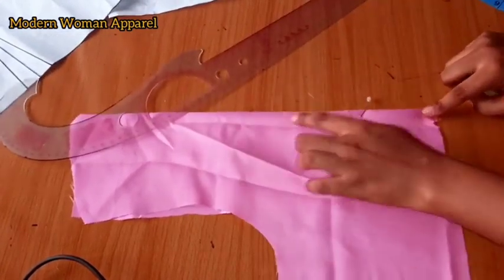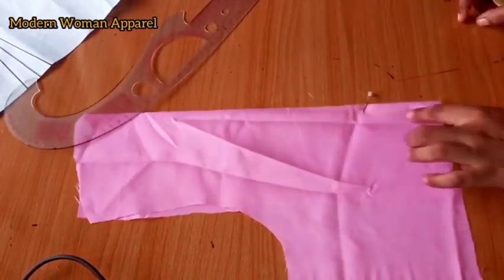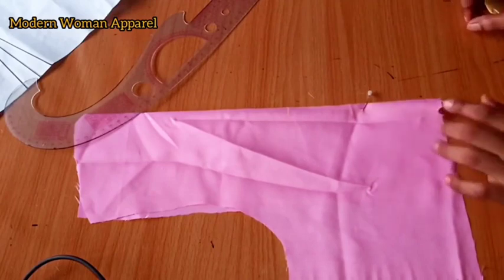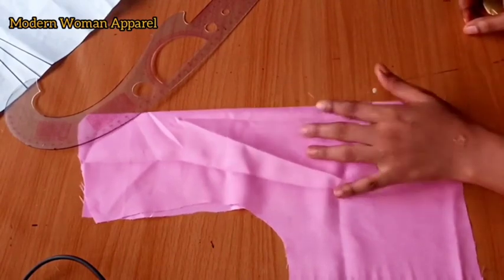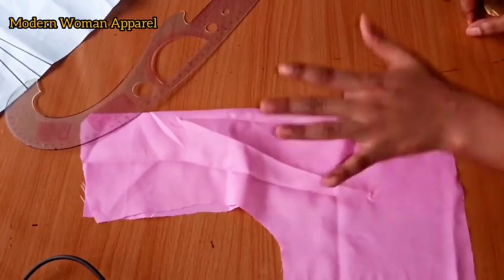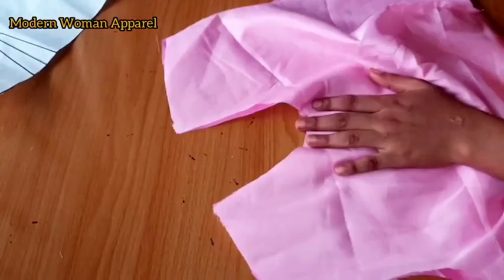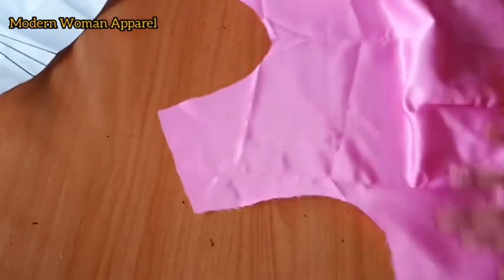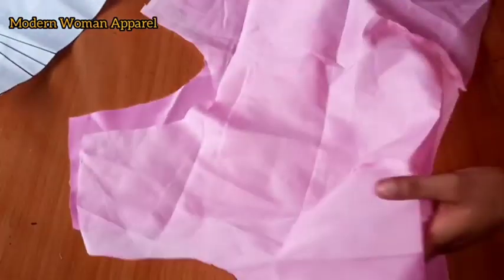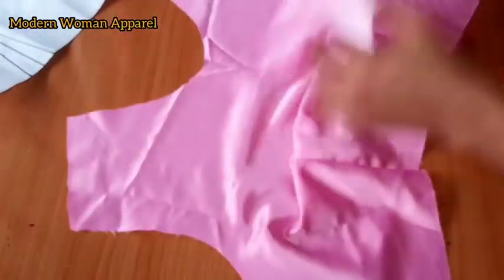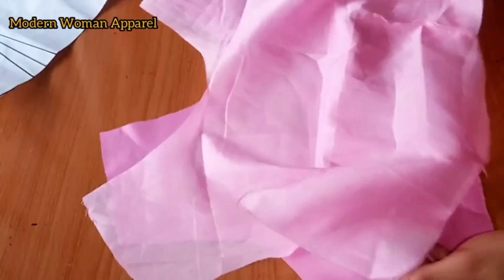So I'm going to take this to my sewing machine and sew it up and show you. This is what I'm going to do to this side, to the other side, and also to the back lining. After sewing the dart, take your main fabric and the lining. So this is the main fabric for the front, this is the lining for the front.